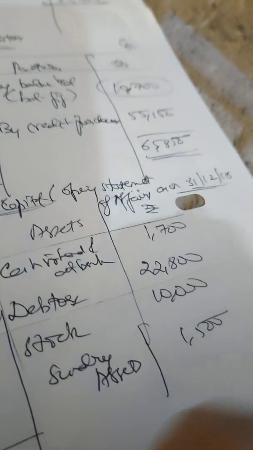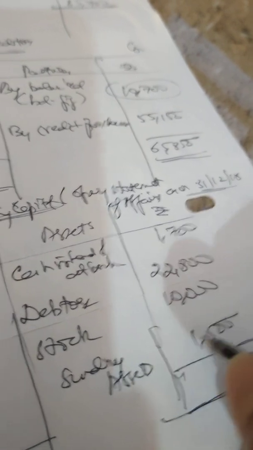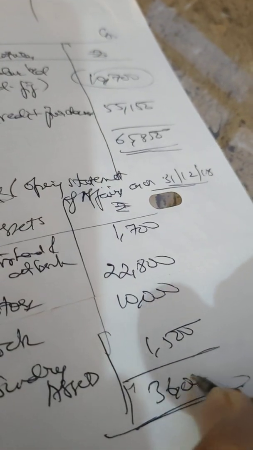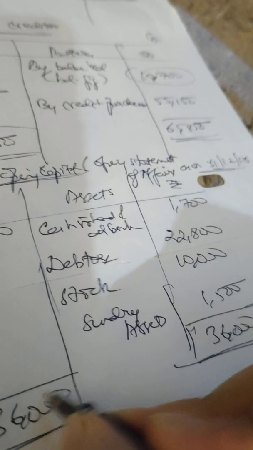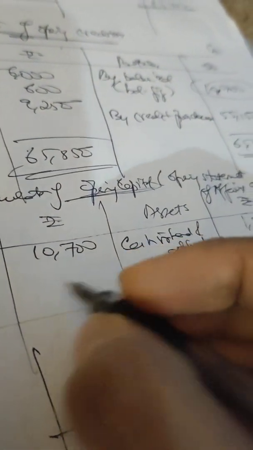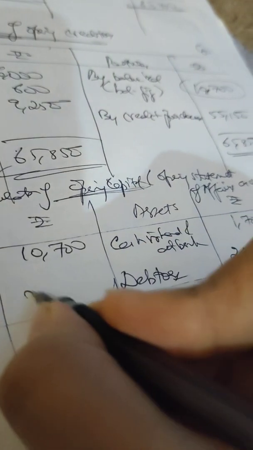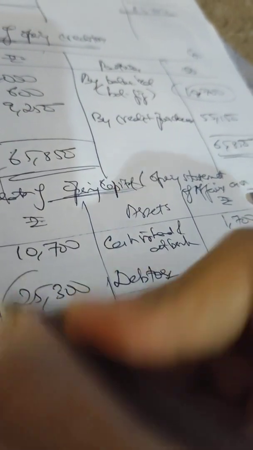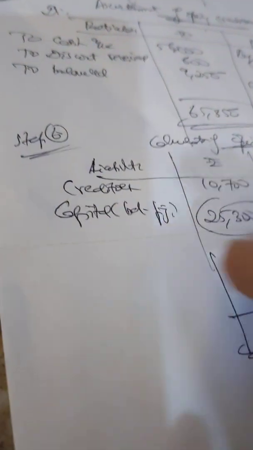Now let's total it up. When you total it up, you get 36,000, isn't it? So the balancing figure would be called what? Capital, that's the balancing figure. So here 25,300. This is the remaining balance. Okay, this is the opening capital.